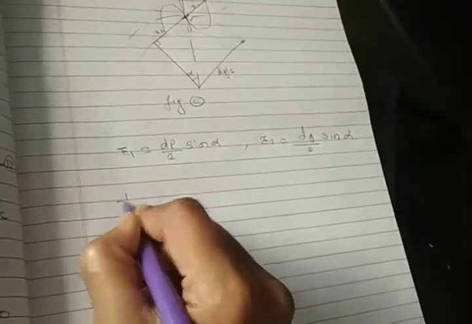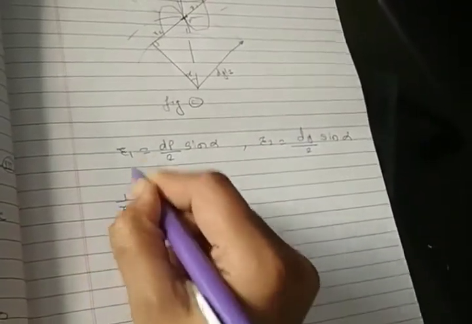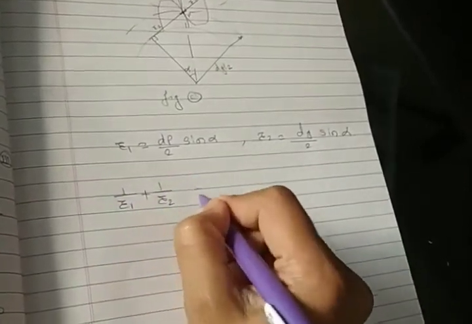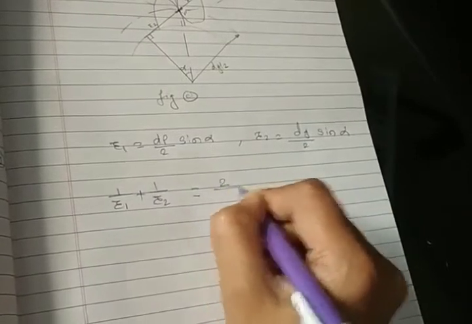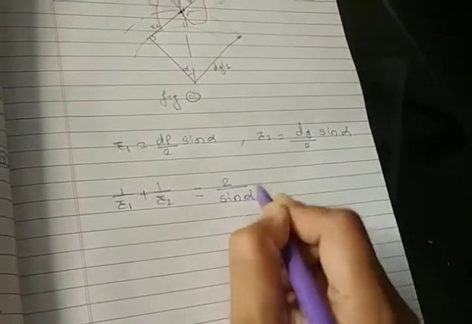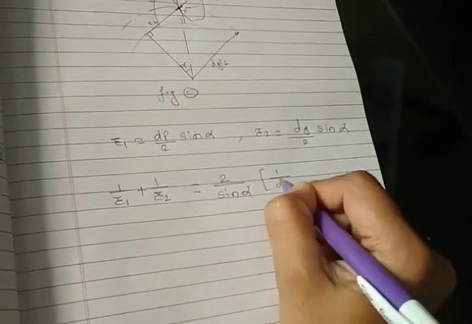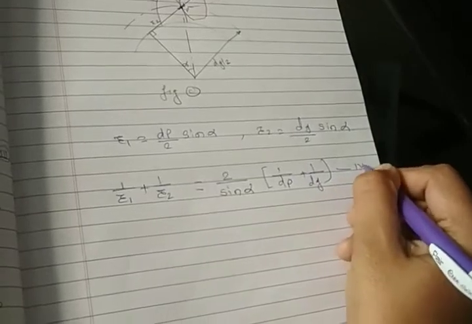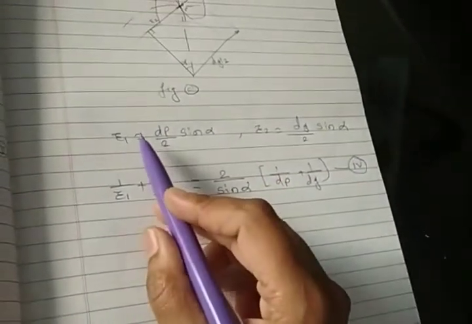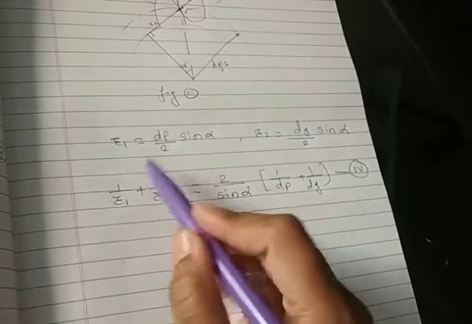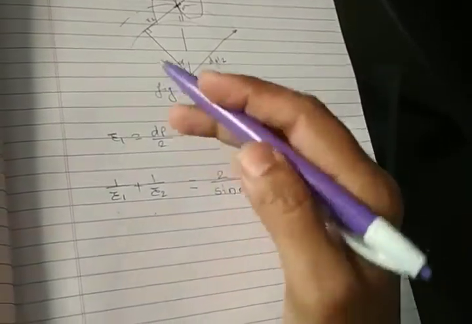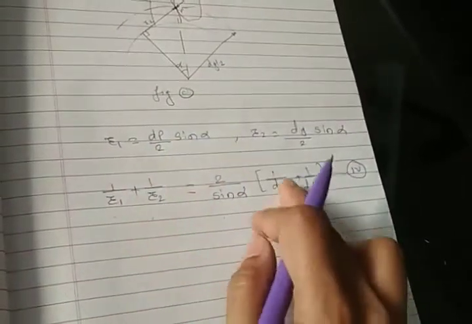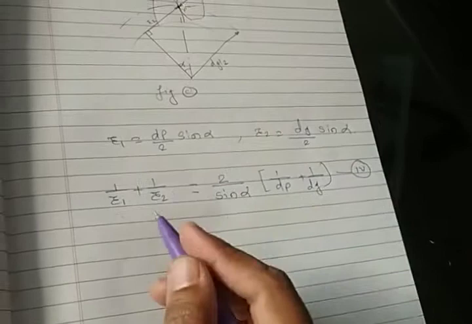Now let's rearrange this equation. Let's do some modification. That is, 1 upon R1 plus 1 upon R2 is equal to 2 upon sine of alpha into bracket 1 upon dp plus 1 upon dg. Let us say this is equation 4. So we do that for 1 upon R1 plus 1 upon R2; it becomes reversed, so we get 2 upon sine of alpha into bracket 1 upon dp plus 1 upon dg.